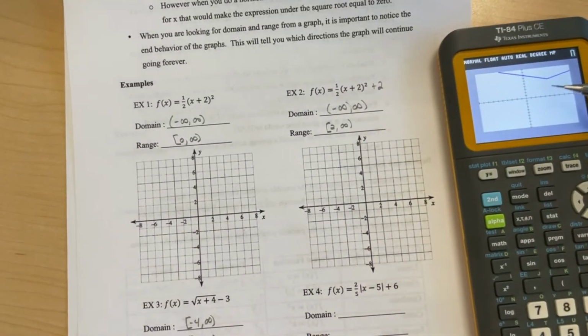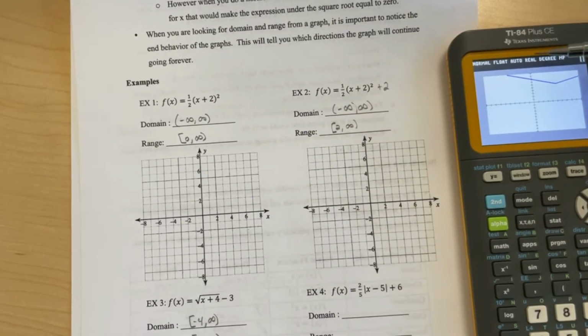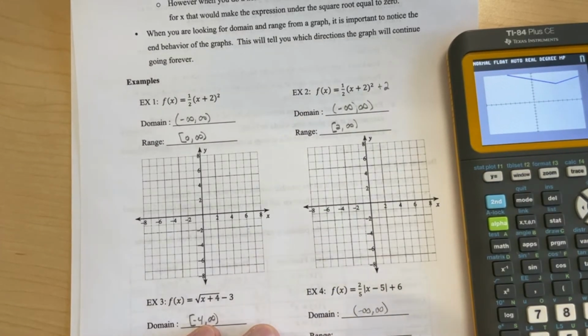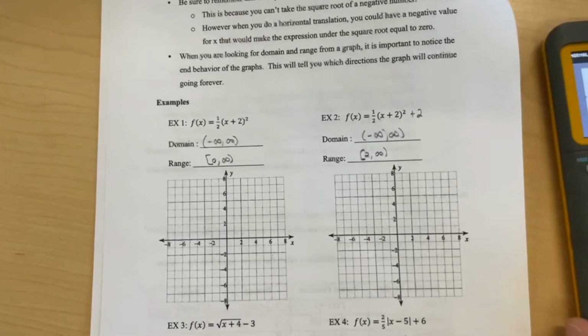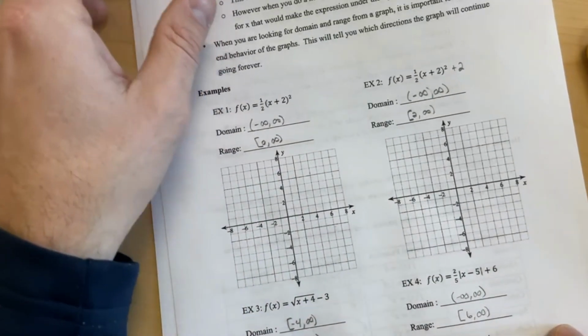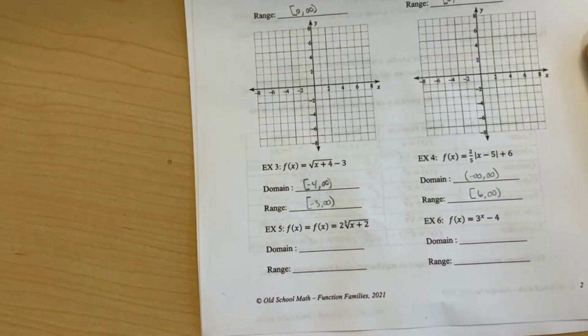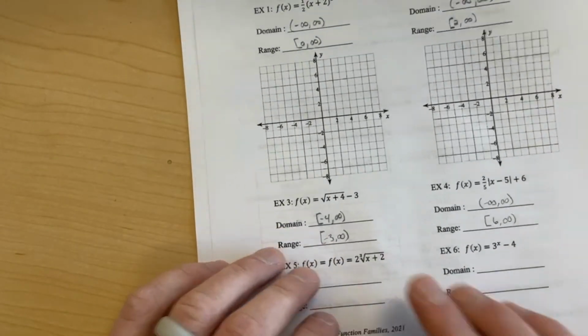So our domain, even though our vertex is moved, we see this going to the left forever and to the right forever. So the domain is negative infinity to infinity. And then the range, the lowest value we get to on the y scale is 6, and it goes up forever. So that'd be 6 to infinity. I'm going to go ahead and pause the video here. You've got 2 more examples that you can look at on this page down here at the bottom. Why don't you try and do those on your own? Ask me if you have any questions, and then you have a little bit of practice on this backside.